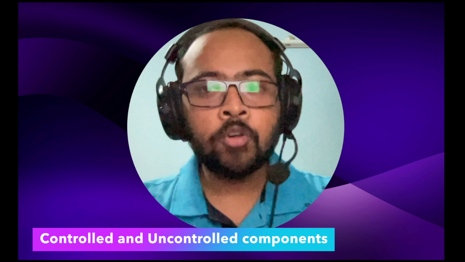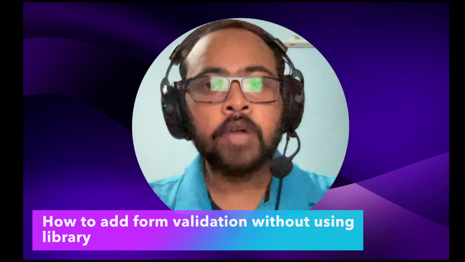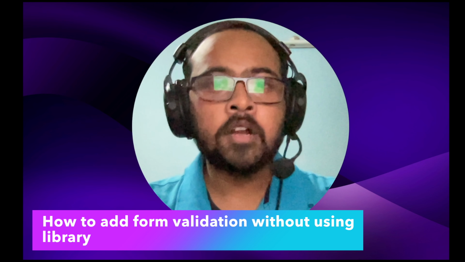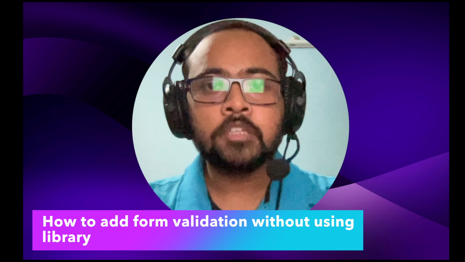So I will give you a demo of both of these, and I'll also talk about what the pros of these are. And after that, we'll talk about how you can add validation to the form. To add validation, we will not be using any external library like React Hook Form or Formik. Instead, we will be using the features of JavaScript and React, and we'll see how you can add validation to the form using that only.